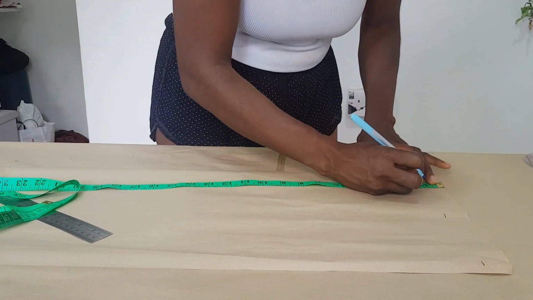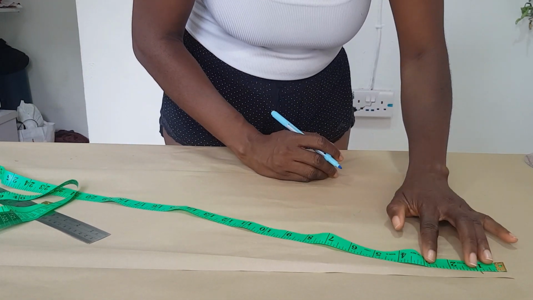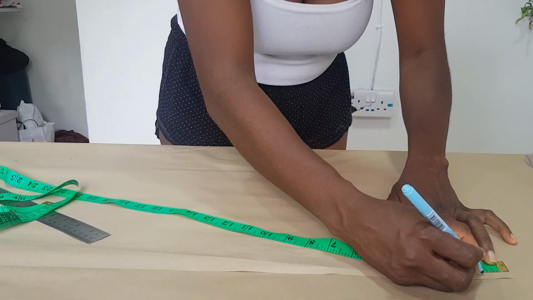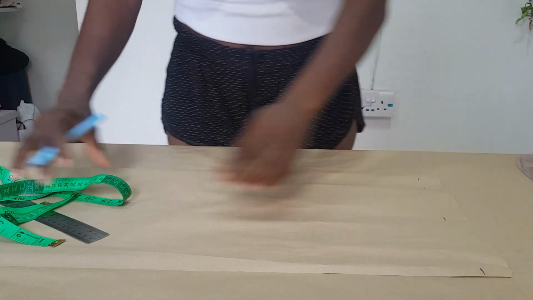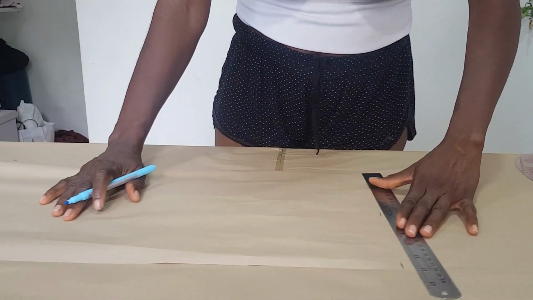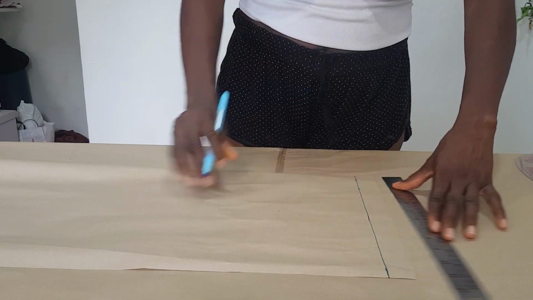So after that, I'm taking off 1 inch from the top of my pattern paper just to make room for an extra inch at the top of the pattern paper, just in case I need it for an allowance or something. So I'm just taking off 1 inch from the top of my pattern paper.